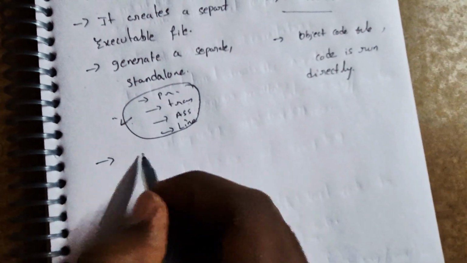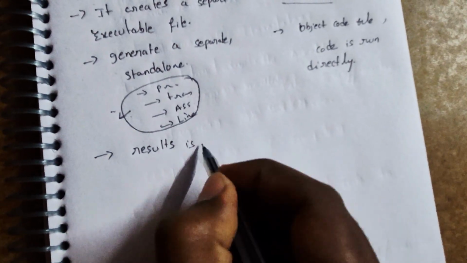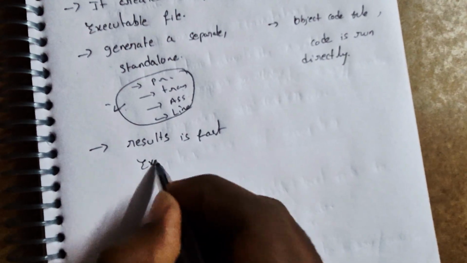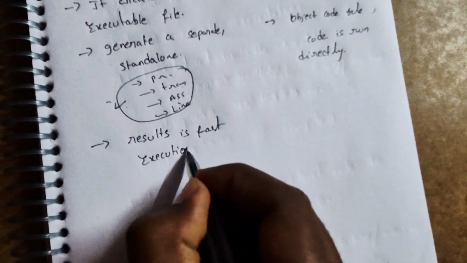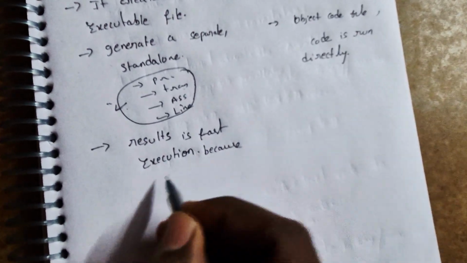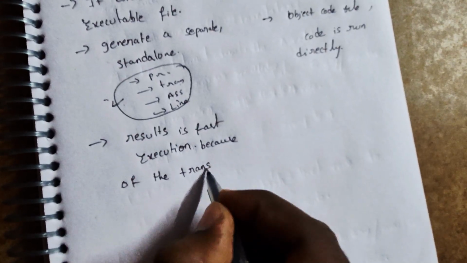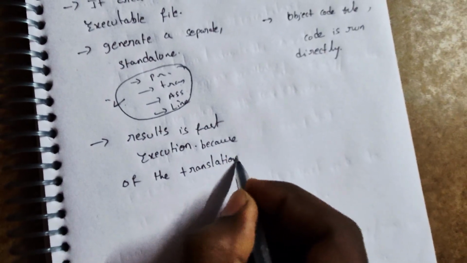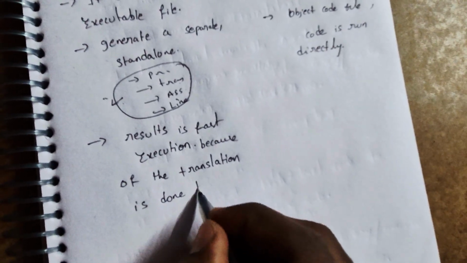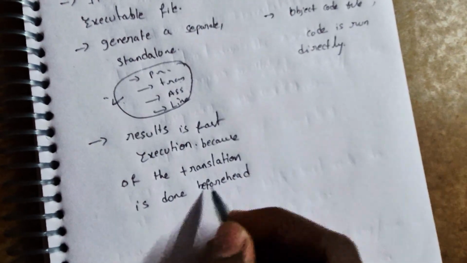Generally, in compiler, the result is very fast execution. Why? Because the translation is done beforehand.